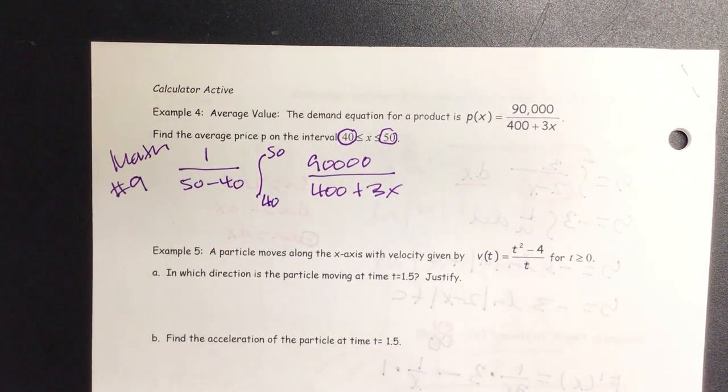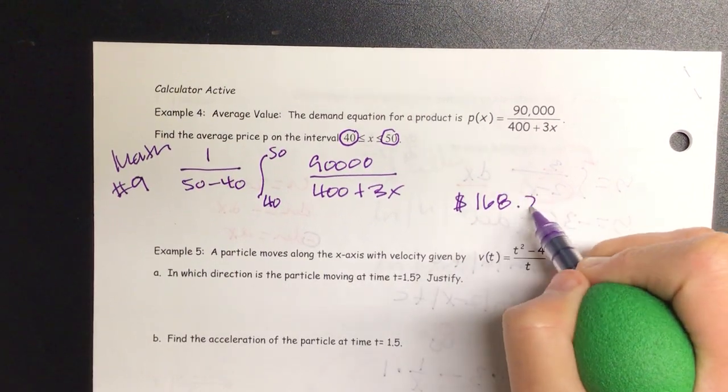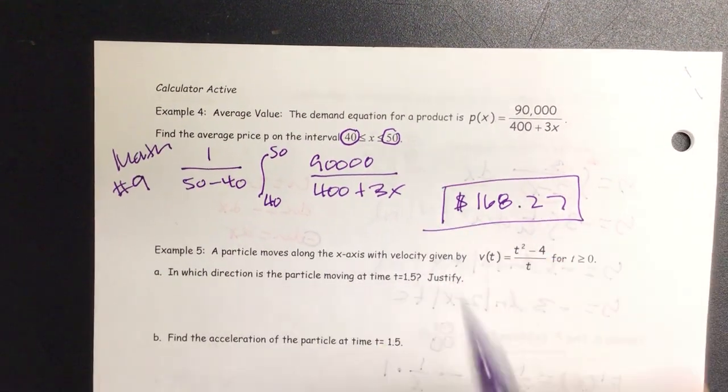Okay, Ruby, I think I agree with yours. 90,000. 168 point, and money goes to the penny, so 27. Oh, I see what I did.